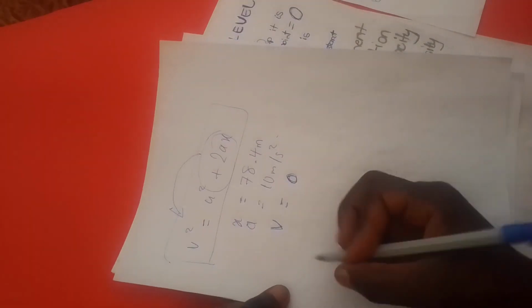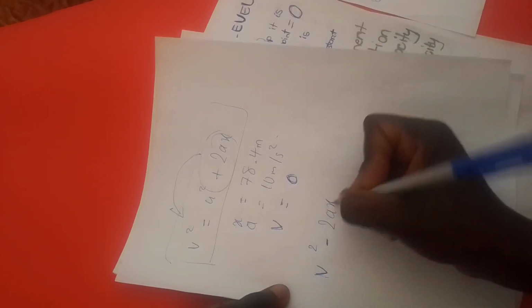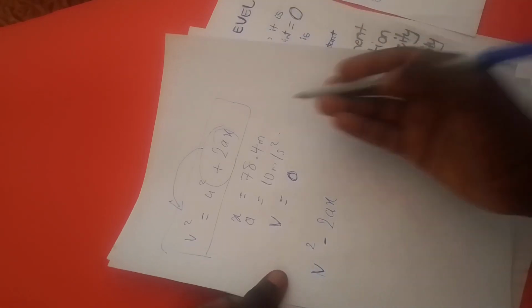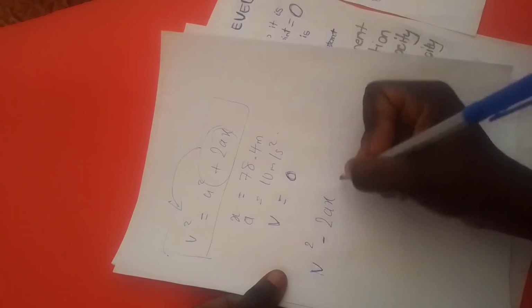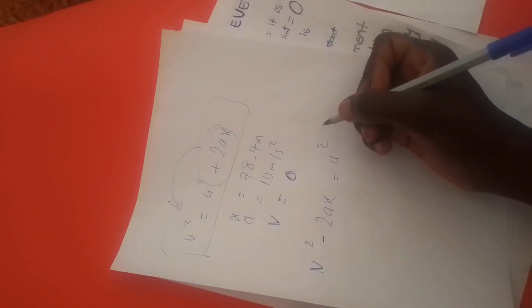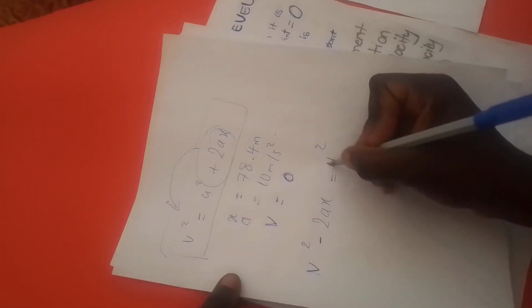So we will see v squared minus 2as. Just hope this concept of making a variable the subject of the formula is not new to you. If it's new to you, maybe this video is not for you. Then v squared minus 2as is equal to u squared. Okay, so I think at this point everyone is on board.